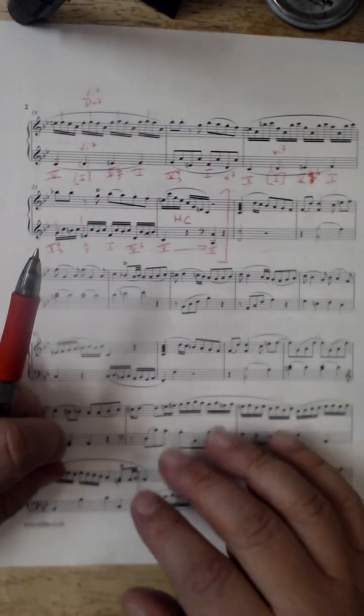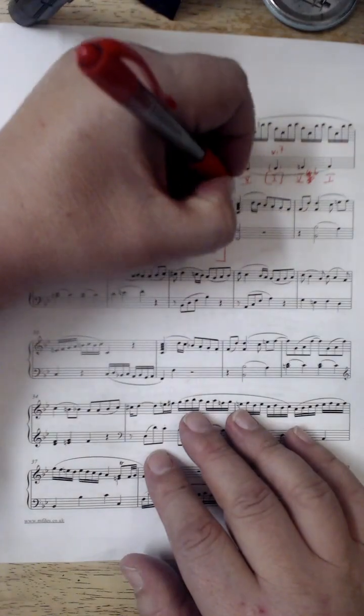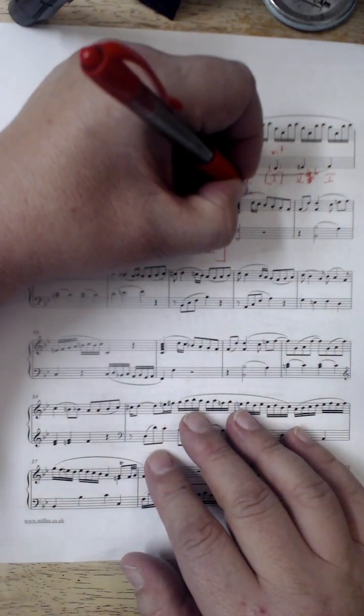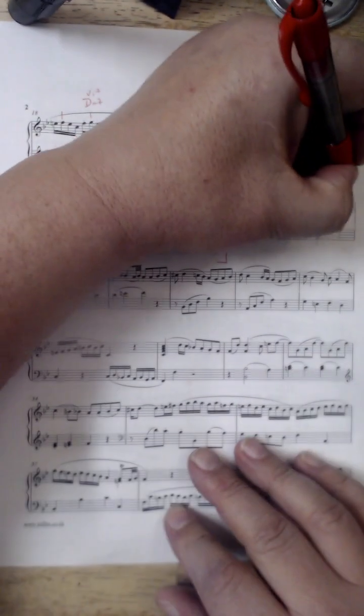Okay, we're in the exposition. This is film number 3. We're doing the second theme. So this is theme 2 right here. And I'm just going to spoil it right now. This is a double period.